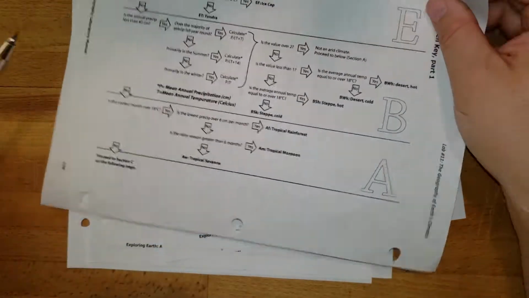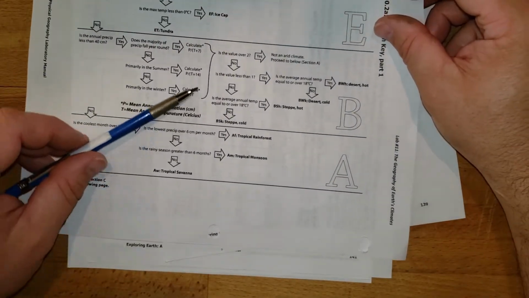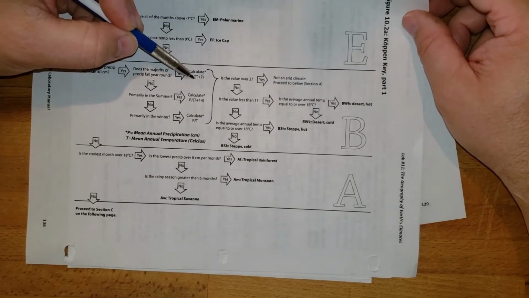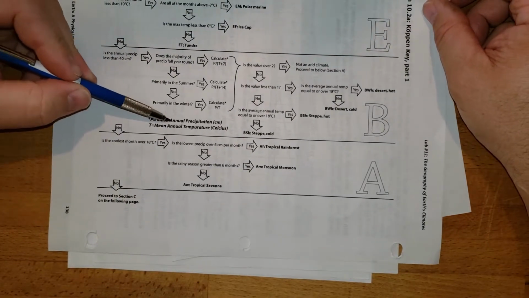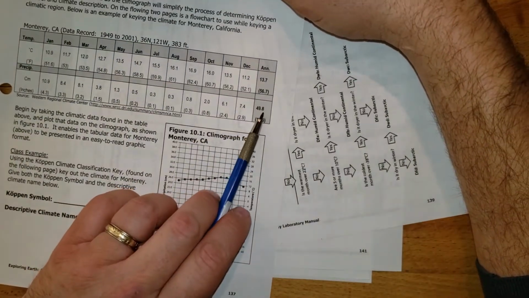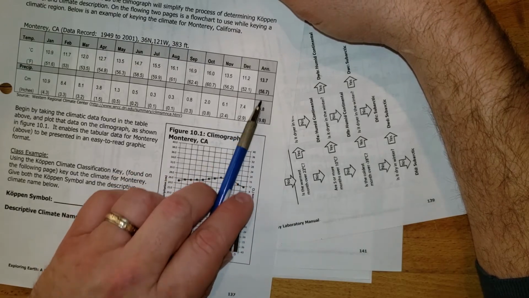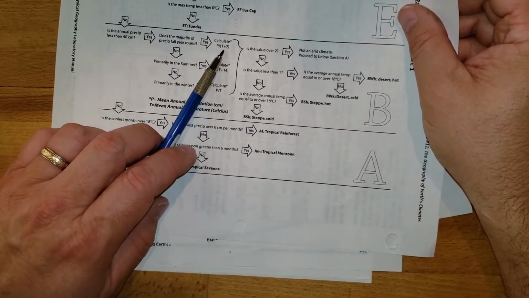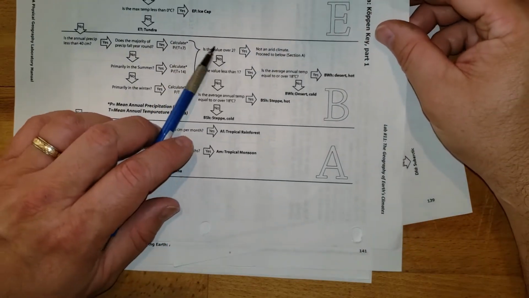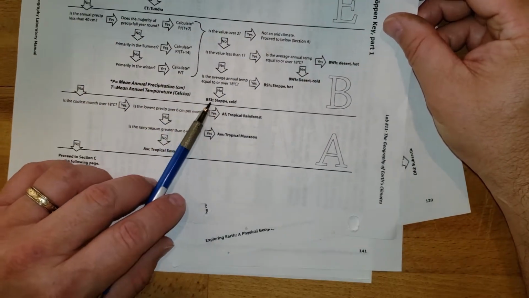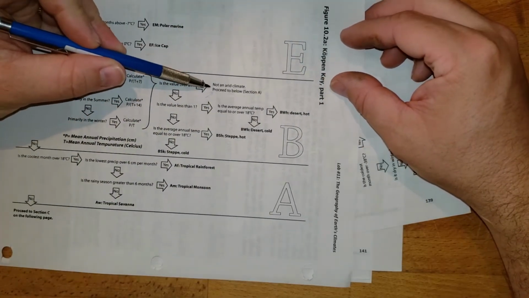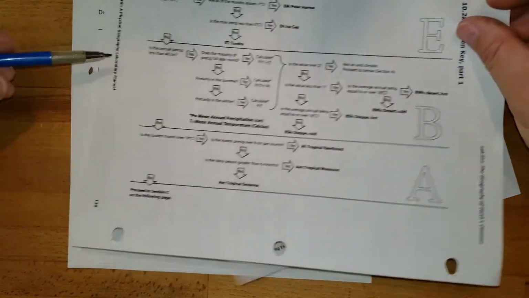But let's just recognize that you could start to go through this. And when we are calculating, notice how it has P over T. P is going to be that mean annual precipitation. That precipitation is this guy over here, and the annual temperature is this one here. So you do a little fraction, and then if you need to add 14 or add 7 or however that works, is it more than this? You could get to the very end of all of this and go, oh, it's not an arid climate after all. Go to the next section.